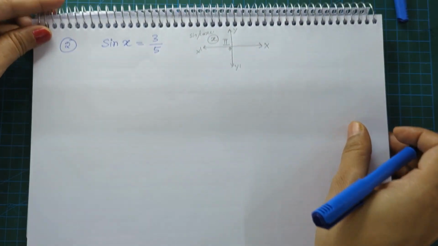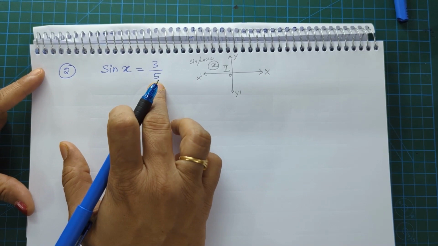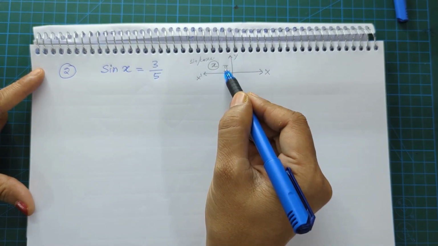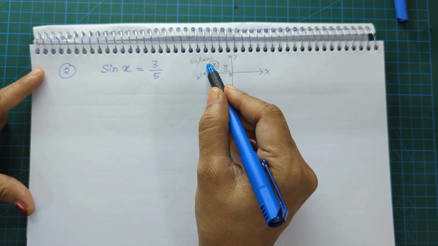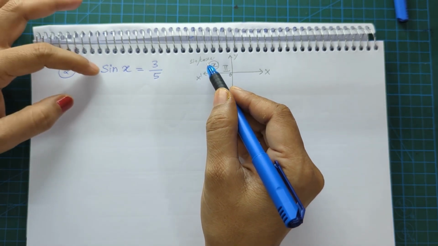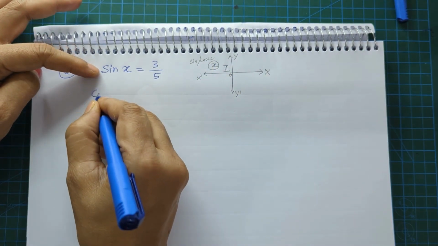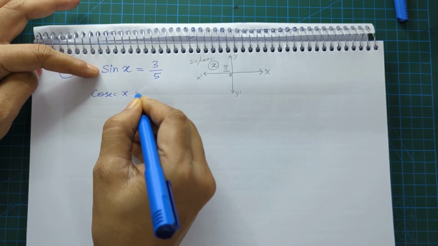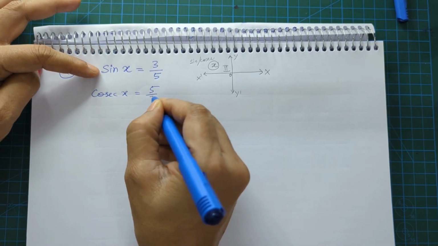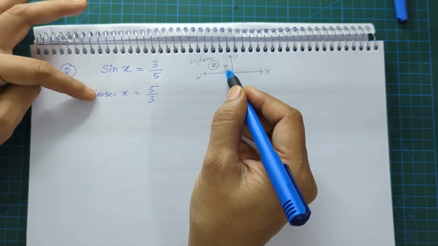Now the second question. We are given sine of x is 3 by 5, positive, and we are told that x lies in the second quadrant. In the second quadrant, sine and cosec are positive, and all the other trigonometric ratios are negative. So we have to find the other 5 trigonometric ratios. Once we know sine, we know cosec also. Cosec of the same angle is the reciprocal of this, which means 5 upon 3, with the same sign, because sine and cosec are both positive in the second quadrant.